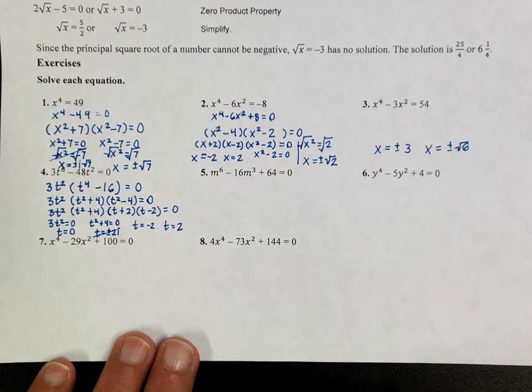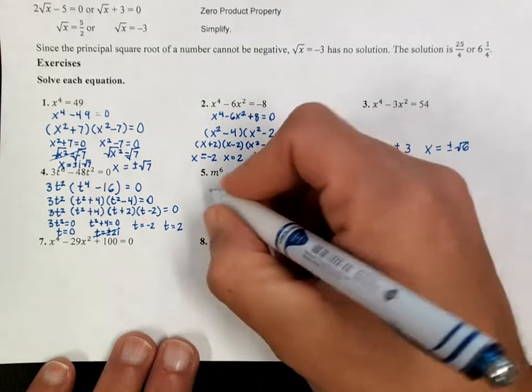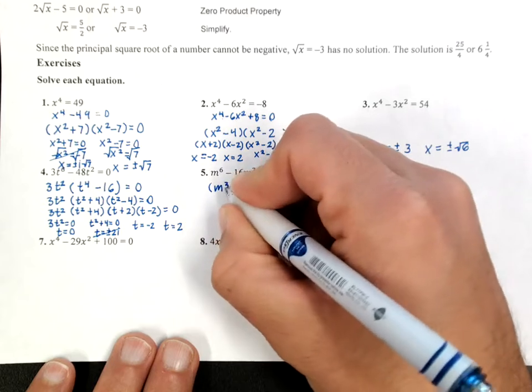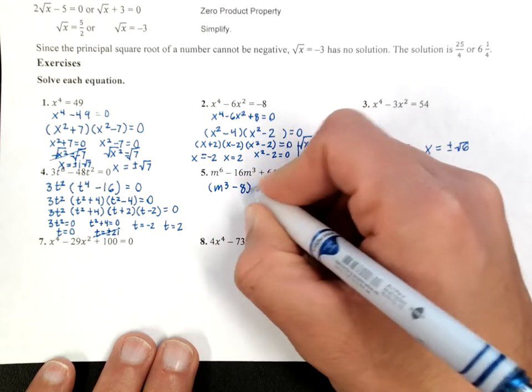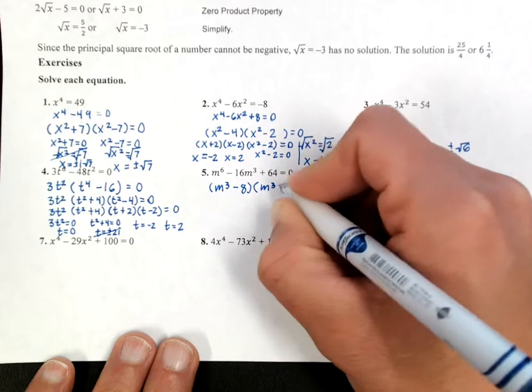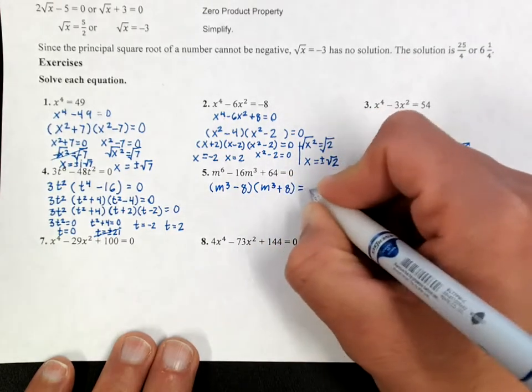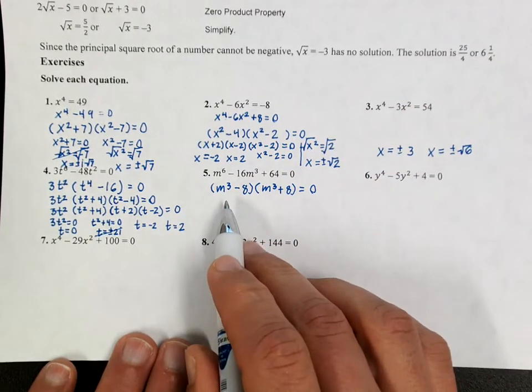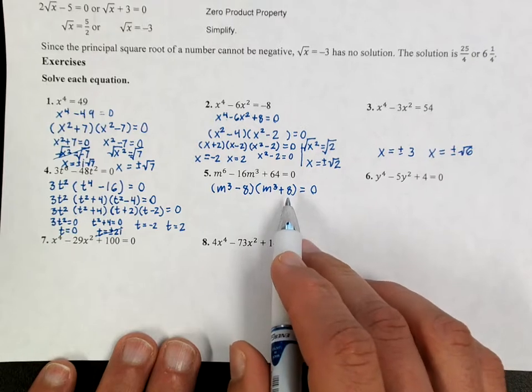Let's go ahead and move on to number 5. All right, on number 5, we're going to factor quadratically. So we have m cubed minus 8, and we have m cubed plus 8. Now, there's one thing I've got to say, that this one right here is a difference of cubes, and that one's a sum of cubes. Okay.